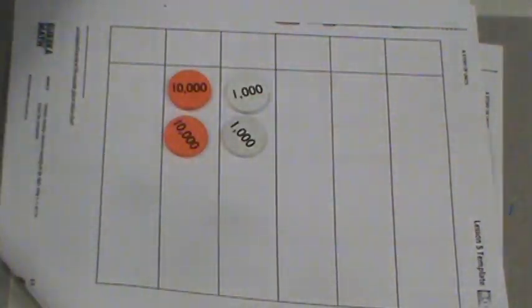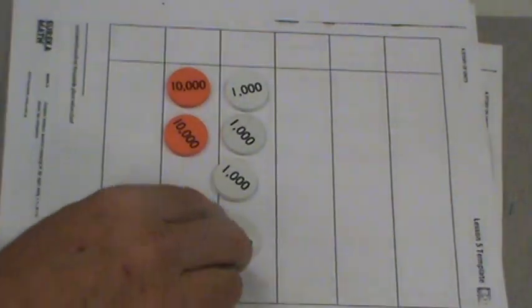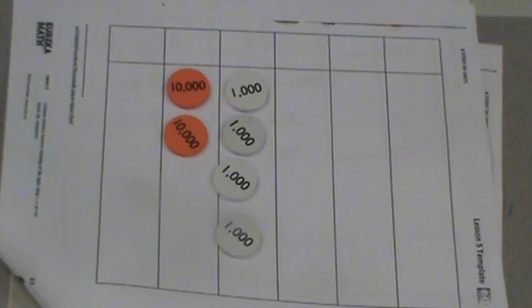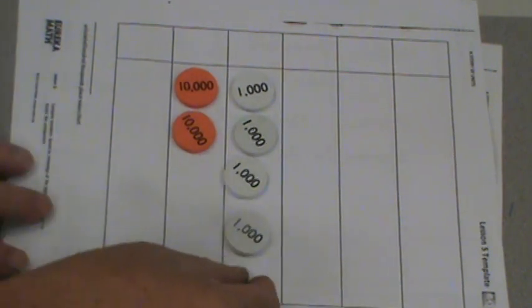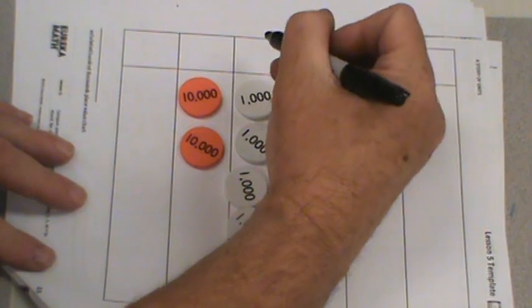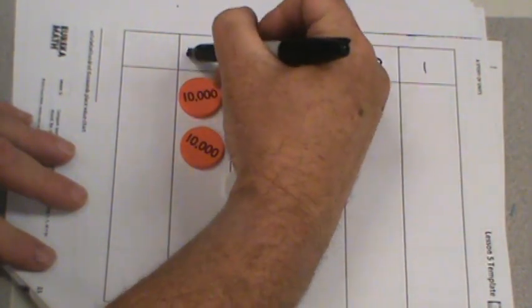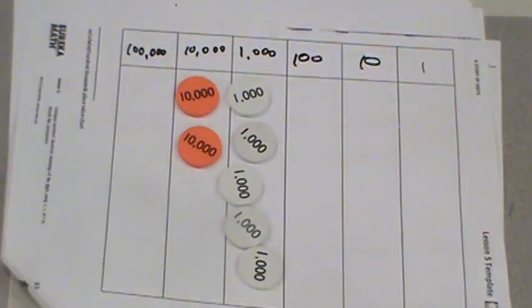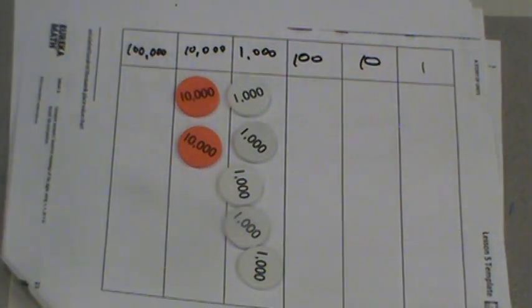Let's go to this chart, find a blank one, and we're gonna make the number 25,000. Uh-oh, that math mud is gonna bother me again. Gotta label them. Okay, there's my 25,000. But let's label the place value chart: 1, 10, 100, 1,000, 10,000, 100,000.